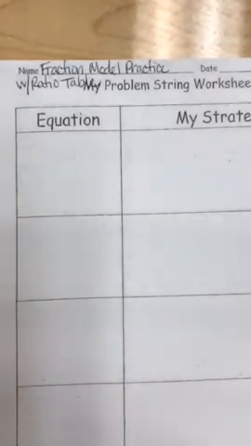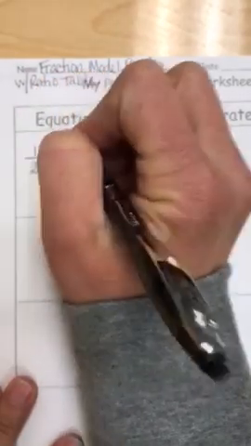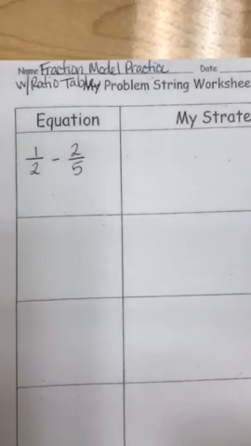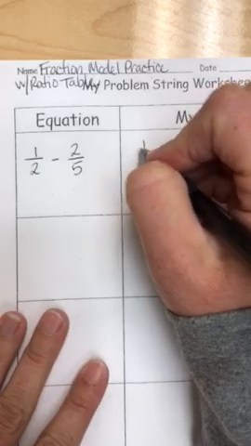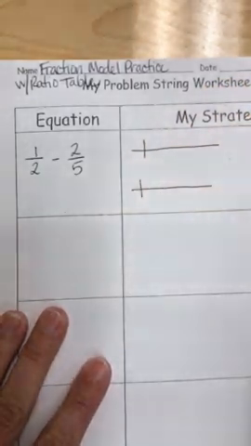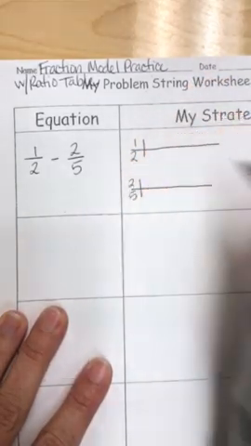Okay, my first equation is 1/2 minus 2/5. Now we learned how to use the clock method and the money method. Today I'm just going to review the ratio table method. So we have 1/2 minus 2/5, and I'm going to use a ratio table to figure this out. So I have 1/2 and I have 2/5.